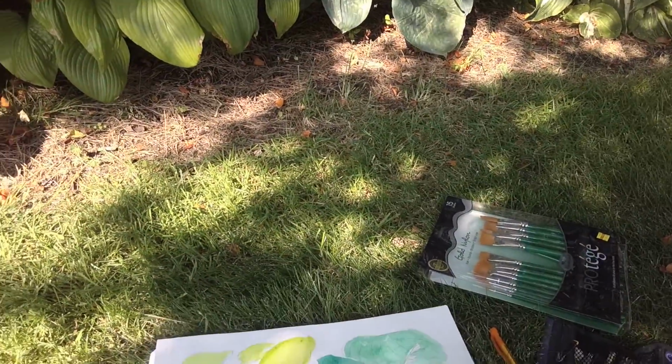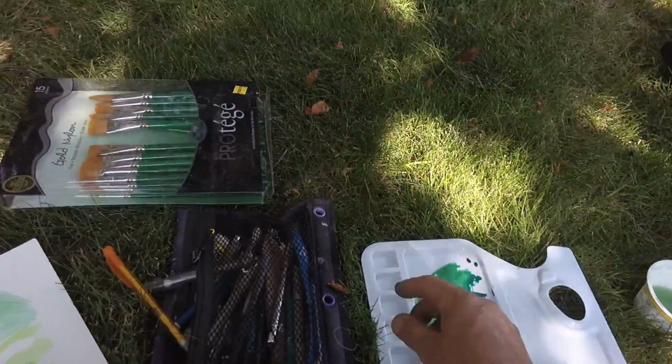So here I've laid down just some basic colors.